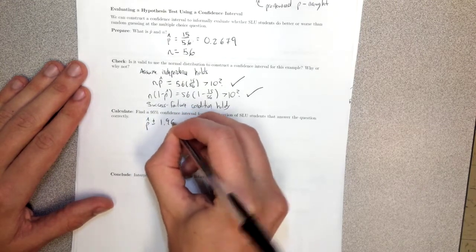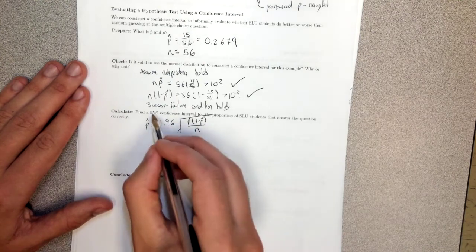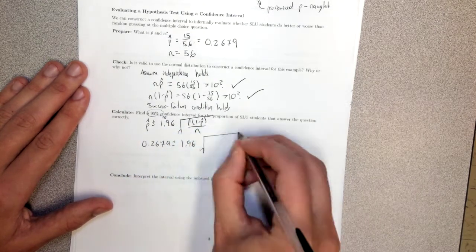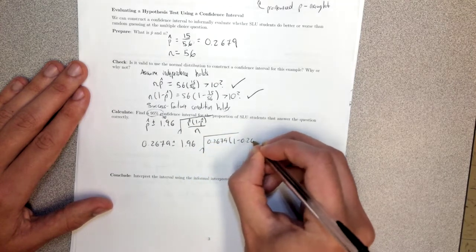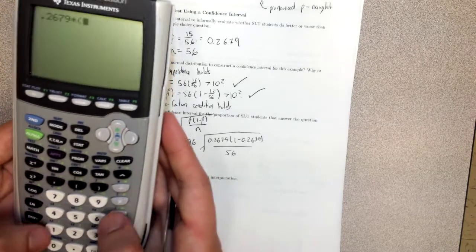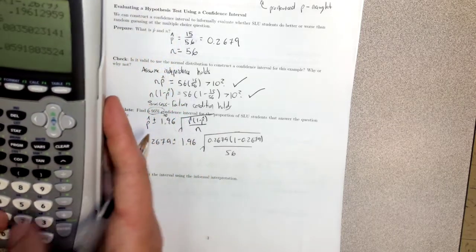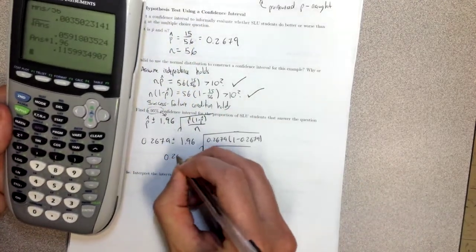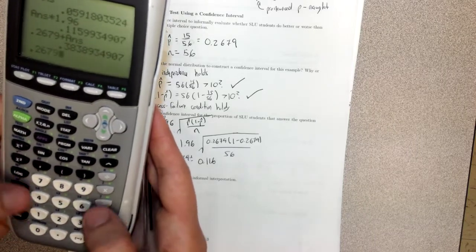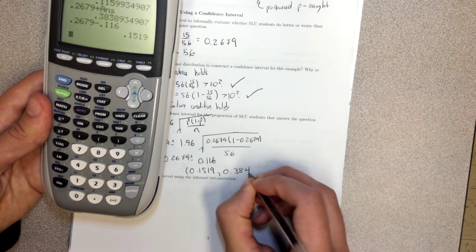This calculate part is usually the easy part, or at least it's easy if we've set it up correctly, because we just grab our confidence interval formula. It's 95%, so we're going to use 1.96 there, and then we just plug our sample proportion and our sample size into this equation. I'll just do this quickly. You're welcome to follow along or not, and just use what I get. My interval goes from 0.15 to 0.38.